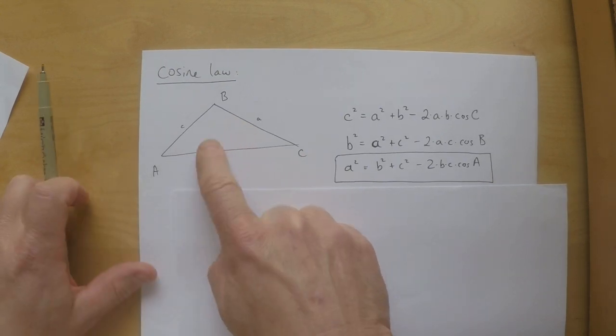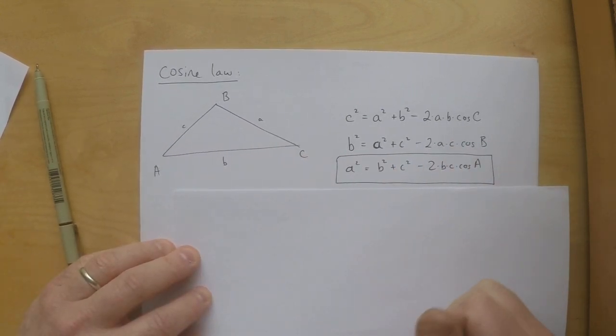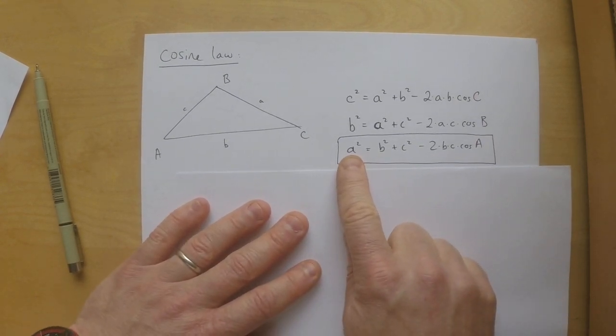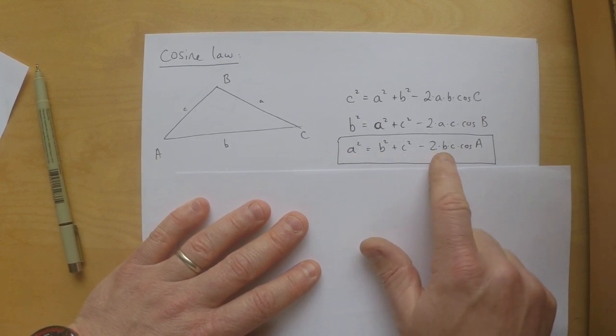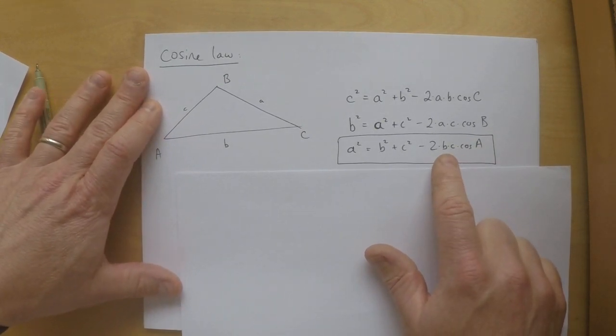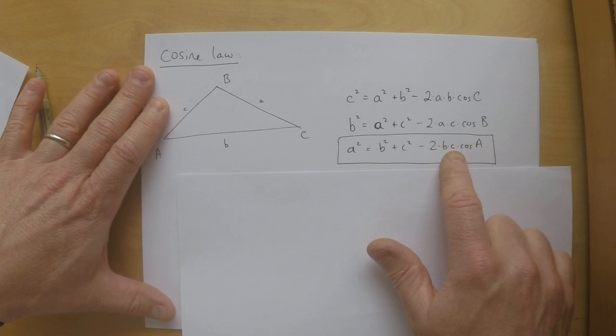Because this is not a right angle triangle, a, b, and c have nothing to do with hypotenuse or adjacent opposite at all. It's just a declaration of the letters. I use this form, where a squared equals b squared plus c squared minus 2 times b times c times cos of angle a. And we'll show you how to use that. So that'll be the formula you will use.